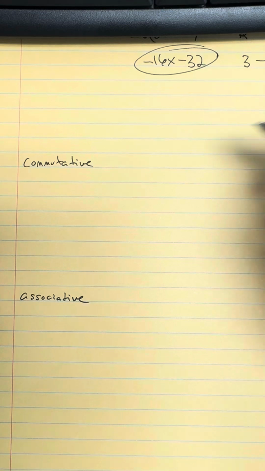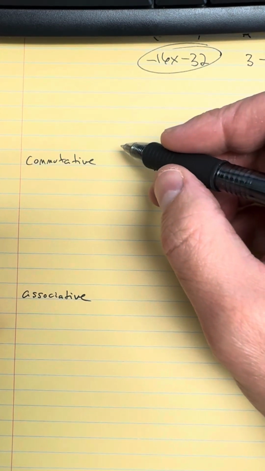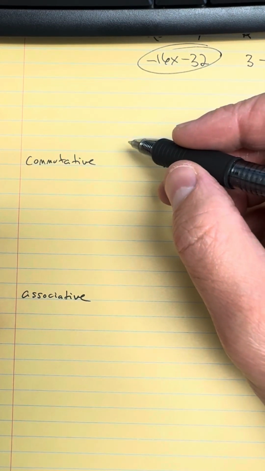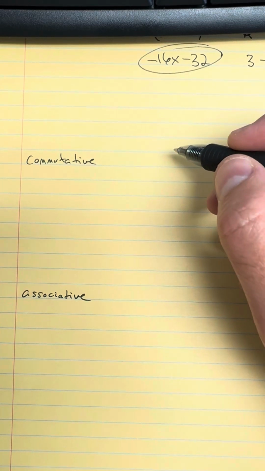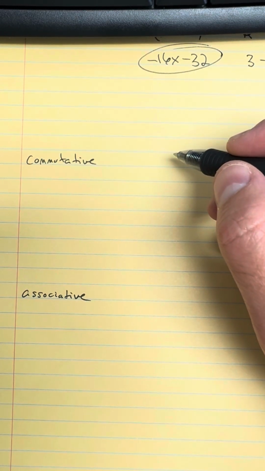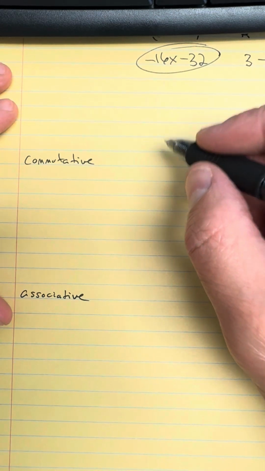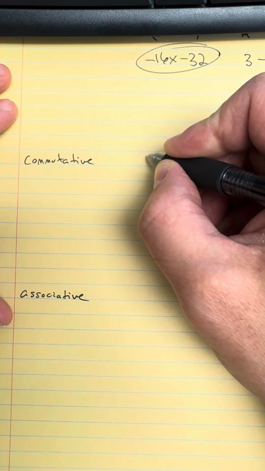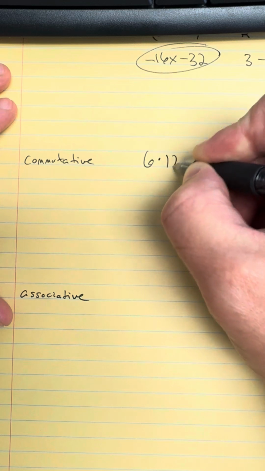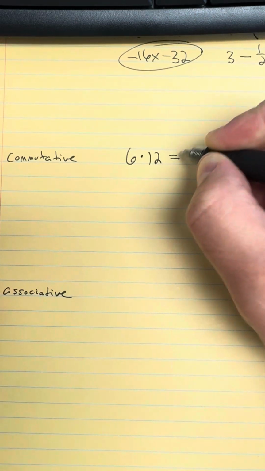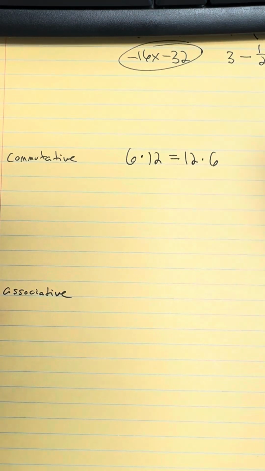Okay, let's move on. Commutative property. It's basically just saying, can you reverse the order, and would it be literally the same idea, right? And commutative property works great with adding and multiplying. So let's say I have 6 times 12. That is the same exact thing as me saying 12 times 6, period.